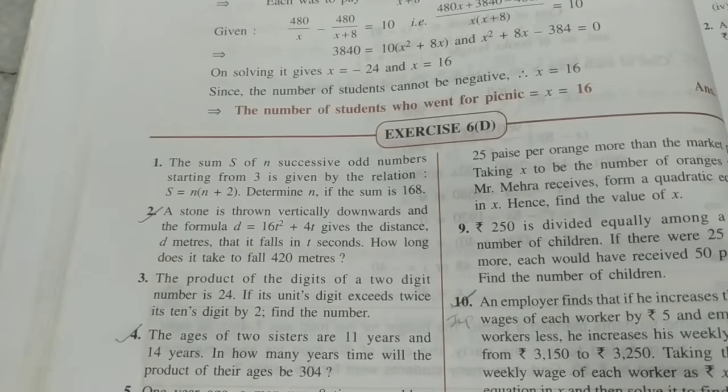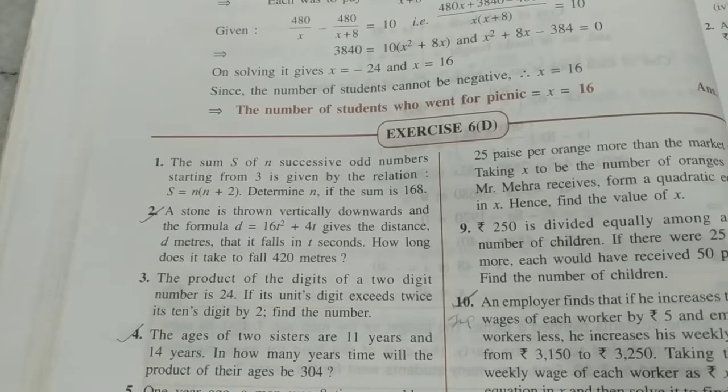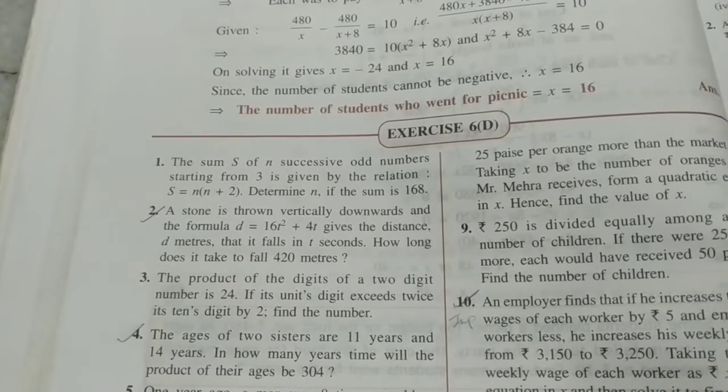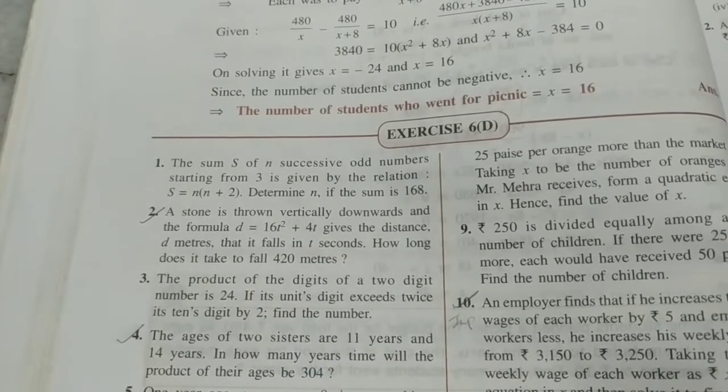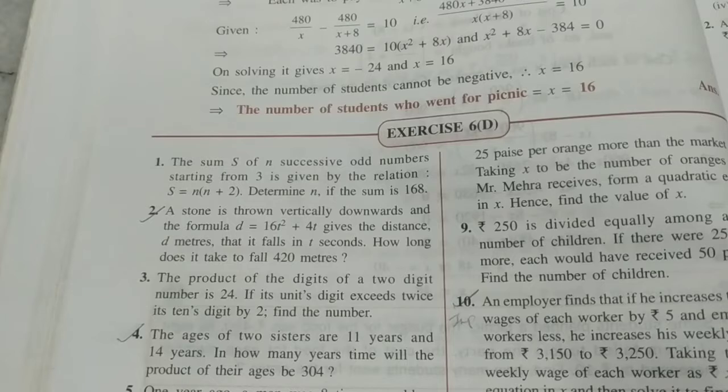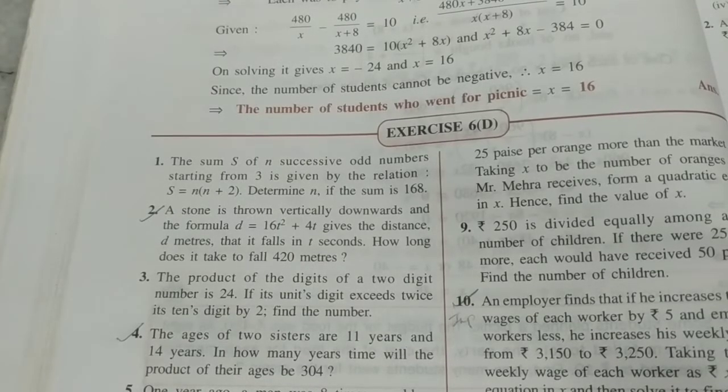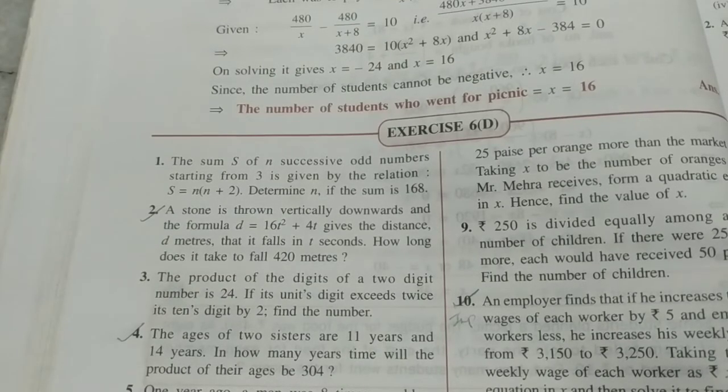Let's study 10th standard ICSE math, chapter 6, exercises D and E, word problems of quadratic equations, miscellaneous. Exercise 6D, question 2. A stone is thrown vertically downwards and the formula D is equal to 16t squared plus 4t gives the distance. D is distance and t is time. D is measured in meters and t is measured in seconds. How long does it take to fall 420 meters?